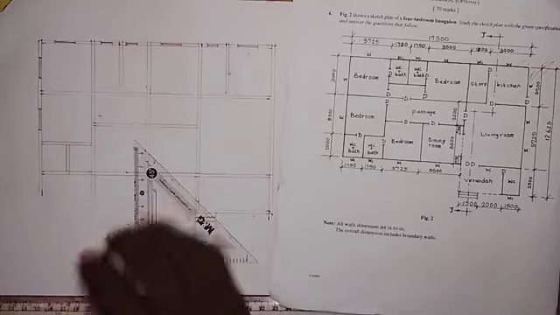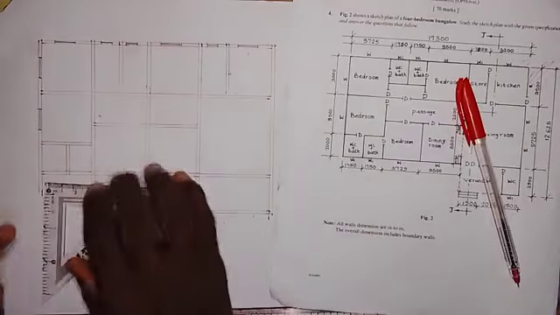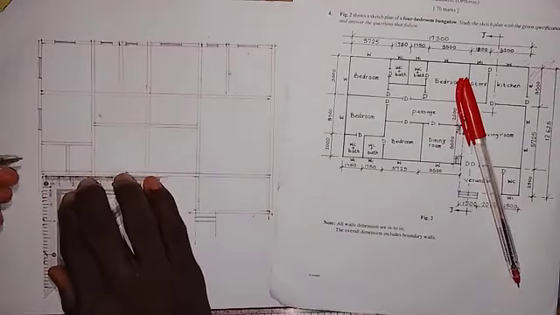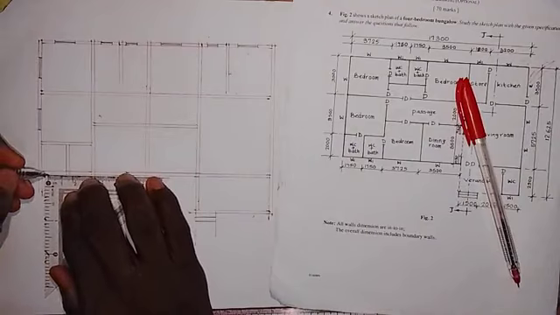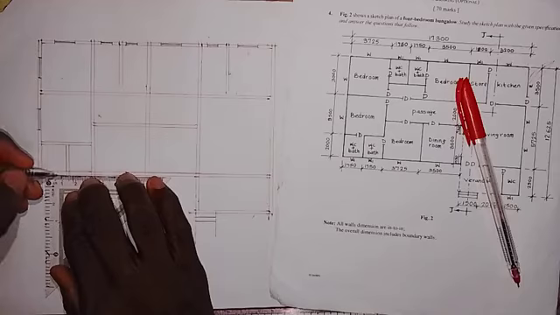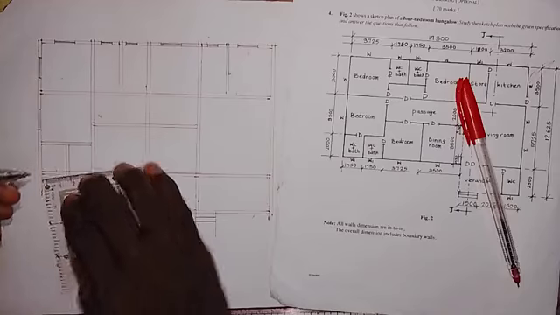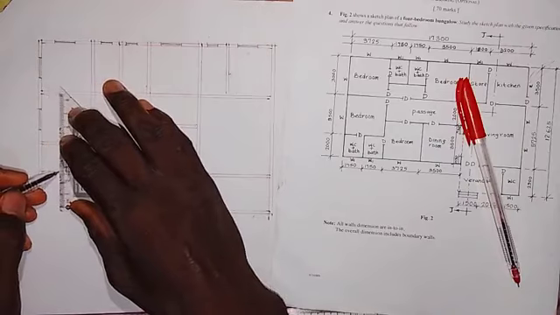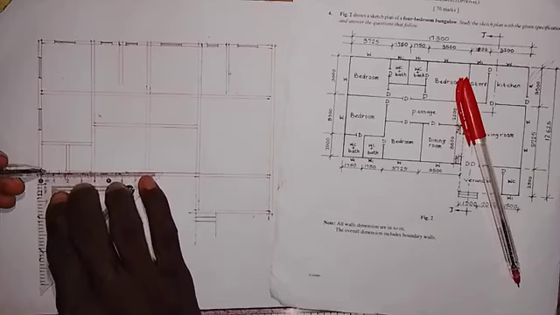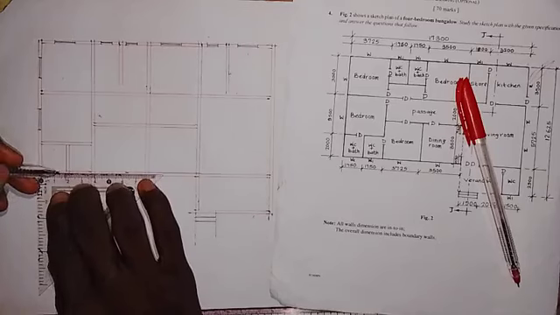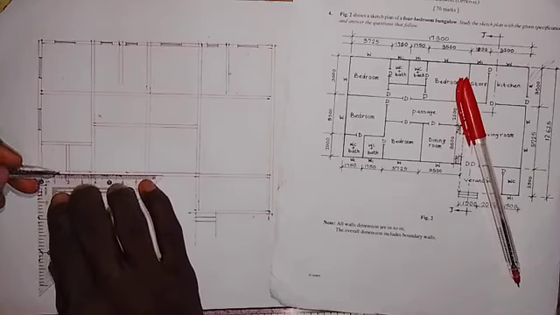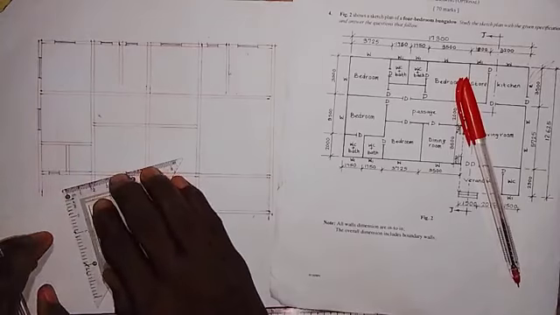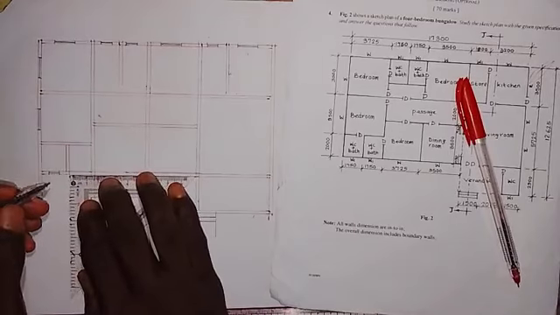So here we have W1, that is 8 millimeters for the window. All right, so we have fixed this window. Then let's fix this, another 8.